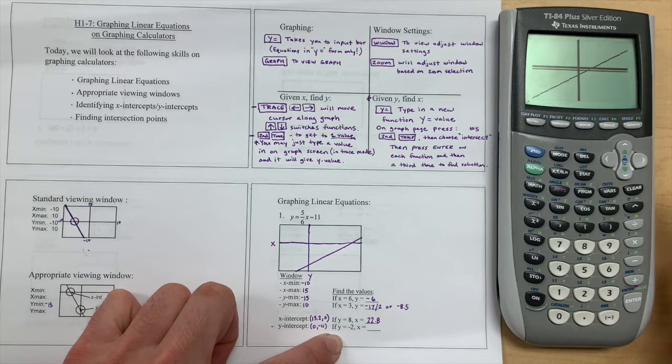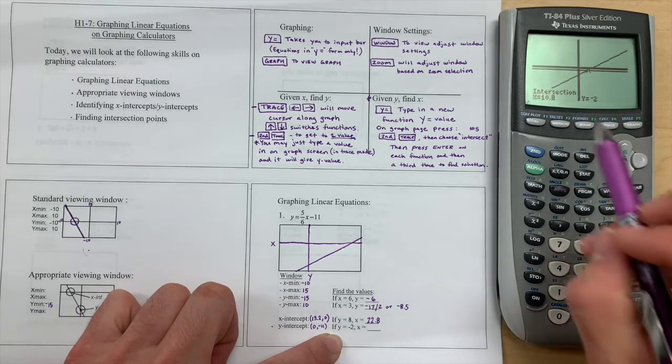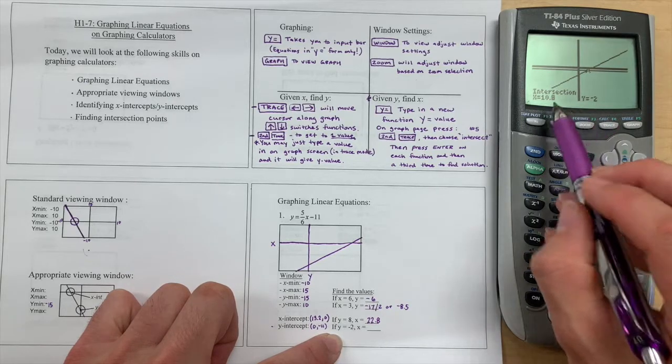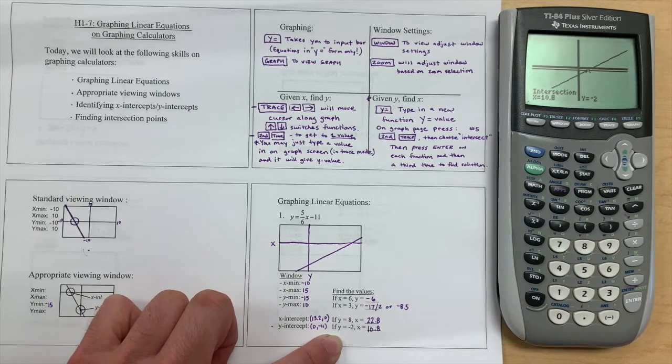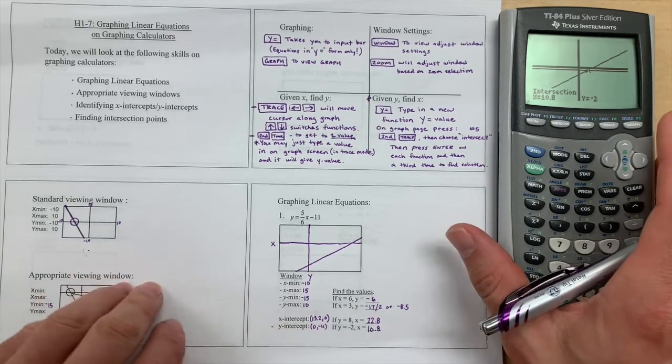And then again, it's second trace to the calculate menu. We want the intersection, so number 5. Mark the first function. Now it's on the second one. Hit enter, and then hit enter one more time. And we see that when y is -2, x is 10.8. And we got it. So let's move on.